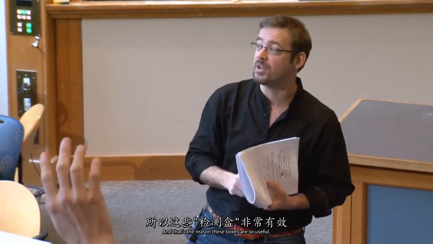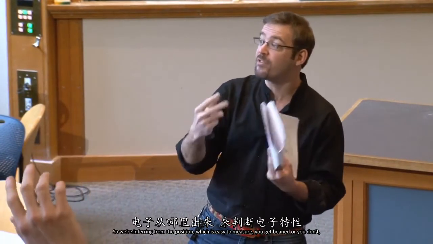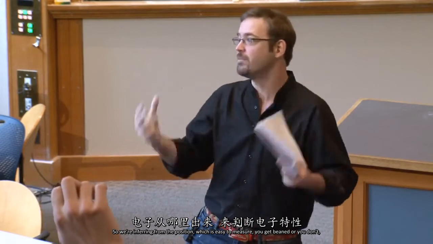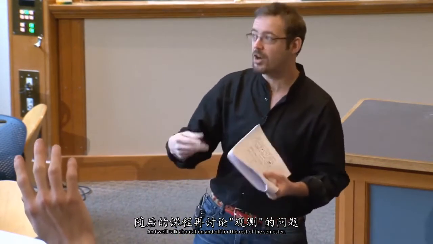And that's the reason these boxes are so useful. We're inferring from the position, which is easy to measure, you get beamed or you don't, the property that we're interested in. So it's a really good question, though. Keep it in the back of your mind, and we'll talk about it on and off for the rest of the semester.